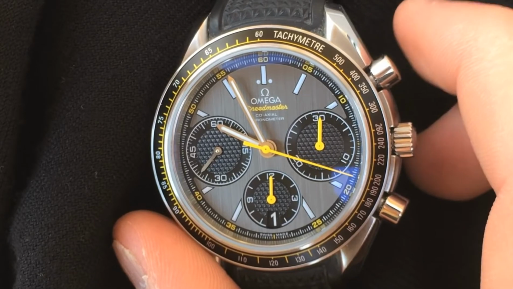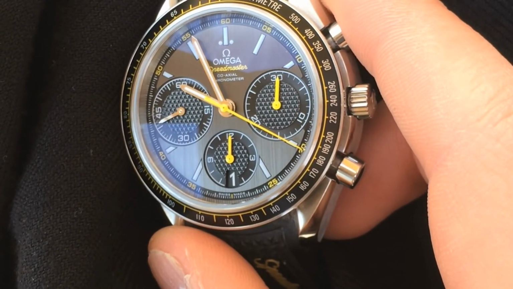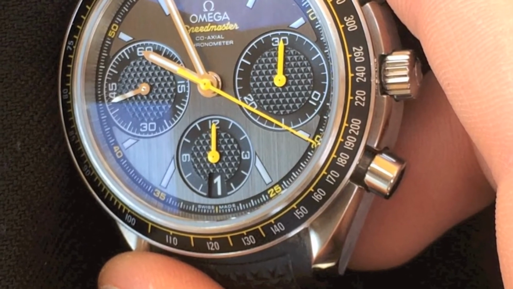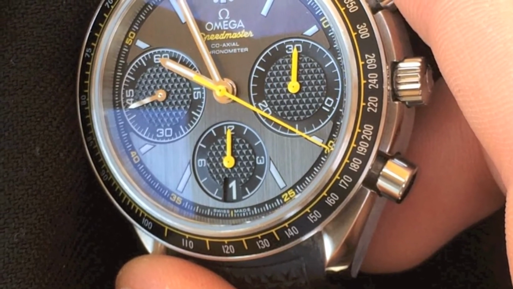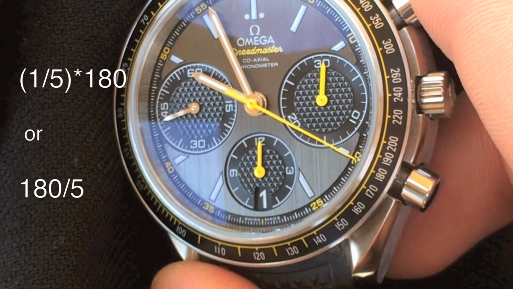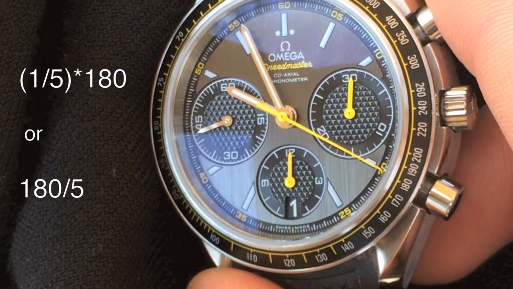Another example, let's say we want to measure how fast Usain Bolt runs 200 meters in the Olympics. Using the chronograph, we notice it takes him 20 seconds to complete the race. The tachymeter scale indicates 180 kilometers per hour. However, we have to be careful and remember the race was only 1/5 of a kilometer, so we need to get 1/5 of 180, which equals the actual average speed of the runner, 36 kilometers per hour.